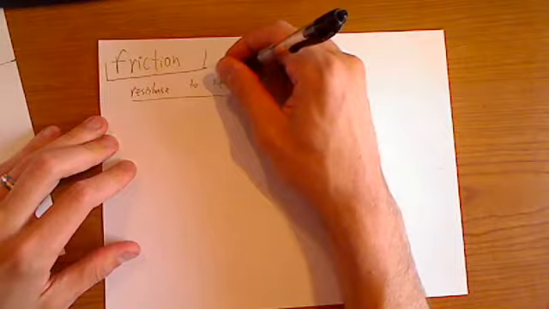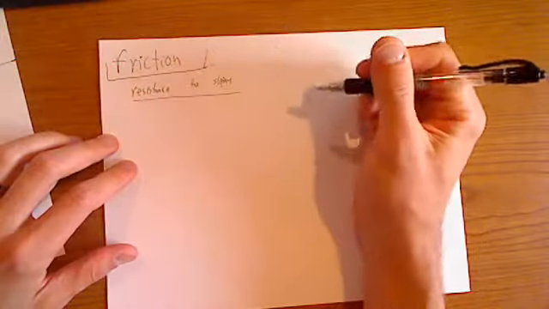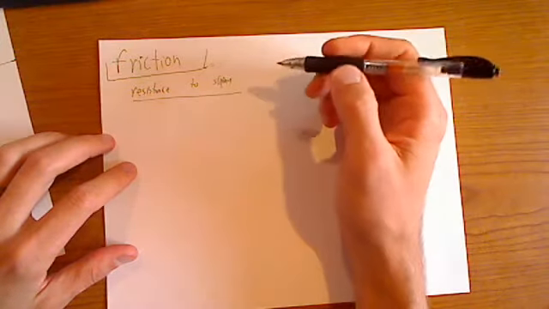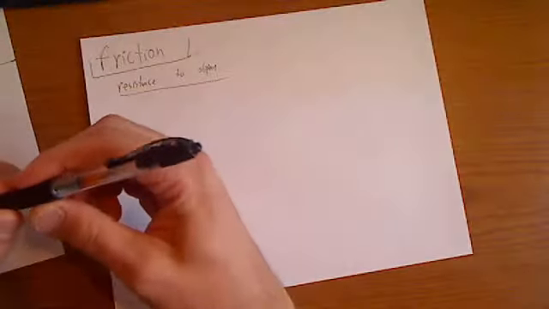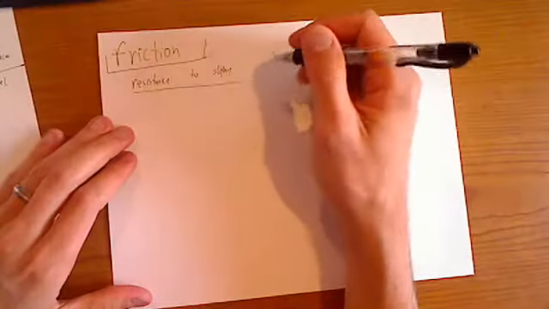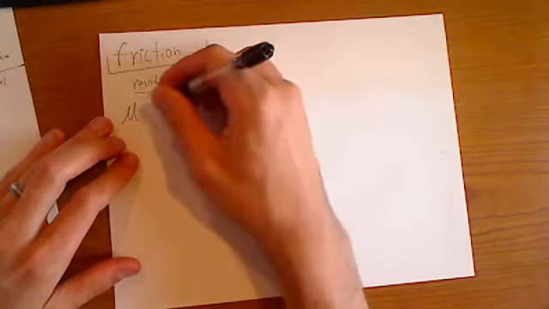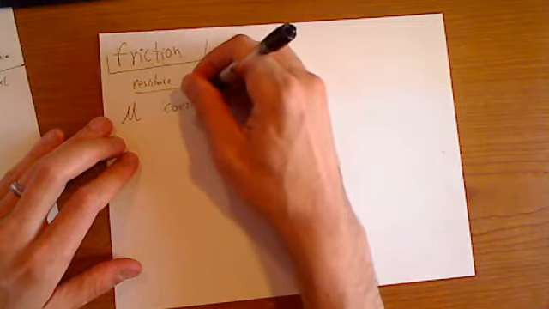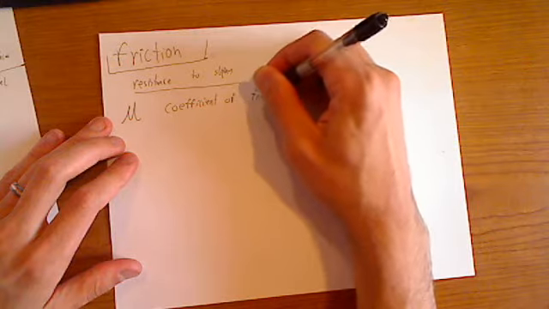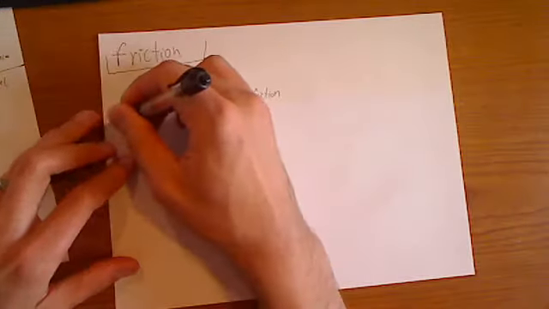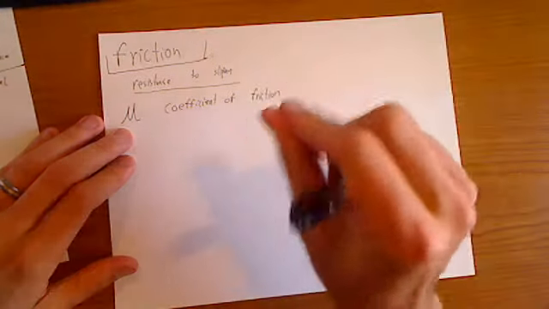Resistance to slipping. So we know that rubber tires on your car are fairly grippy. There's a reason they're made out of rubber and not plastic, for example, or something else that's lubricious like Teflon. The way that we characterize numerically something's resistance to slipping is this character mu. This is the coefficient of friction. Mu is a number that tells you how much friction there is between two surfaces.